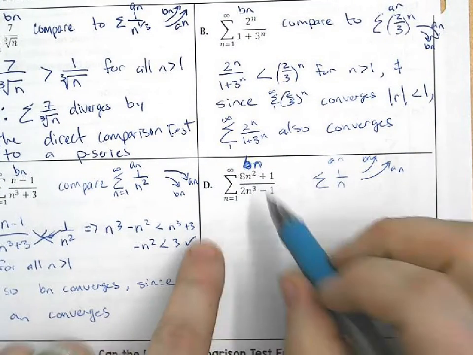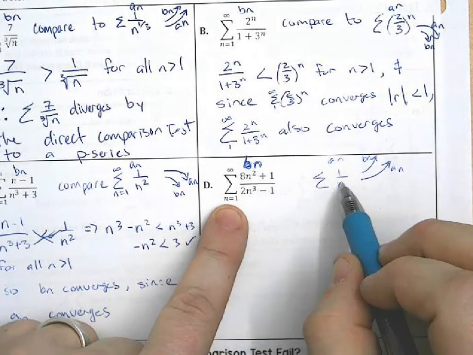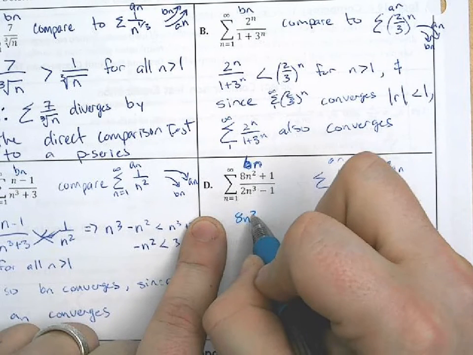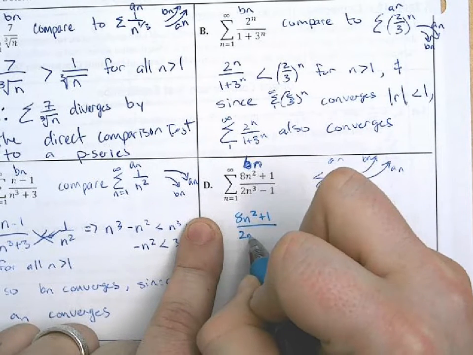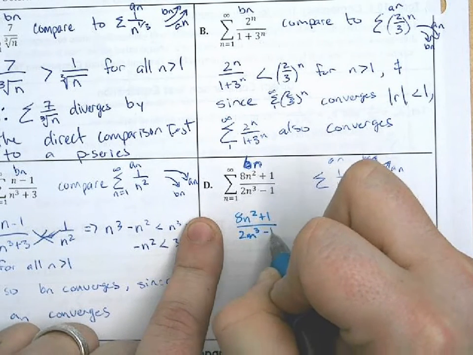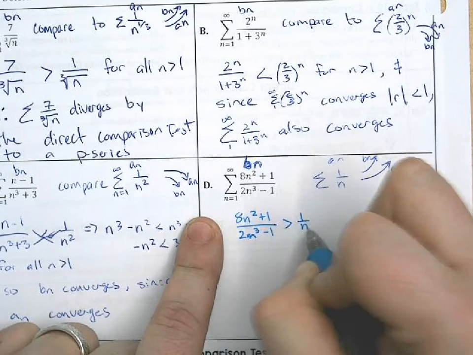Okay, so let's show that this is greater than that. So we're going to show that (8n squared plus 1) over (2n cubed minus 1) is greater than 1 over n.